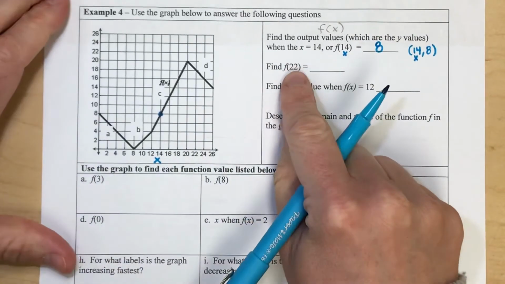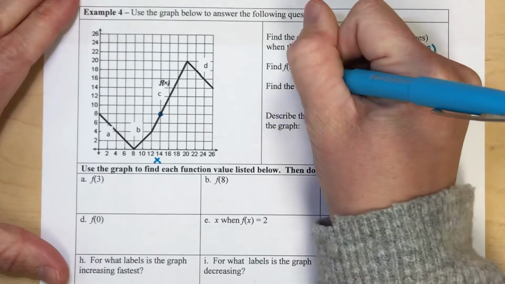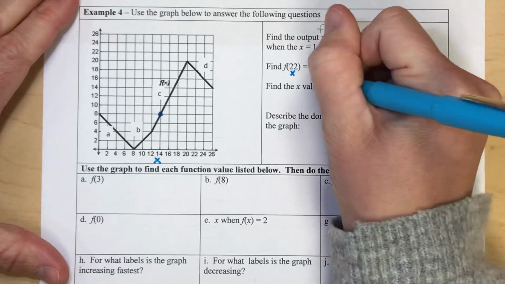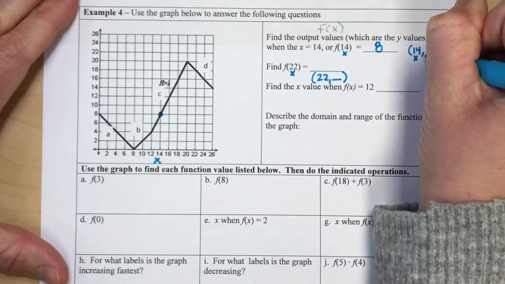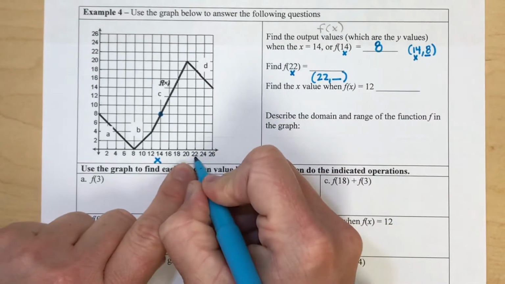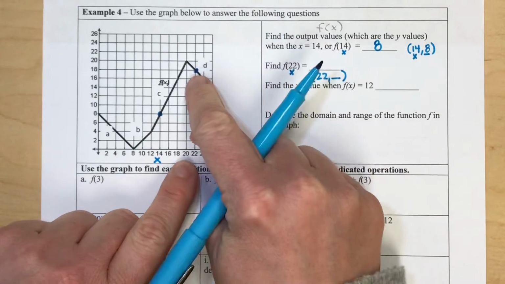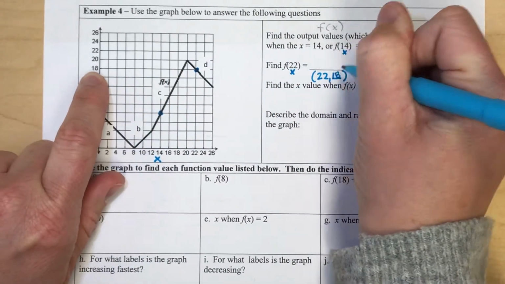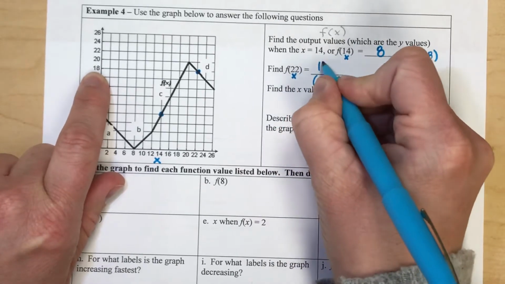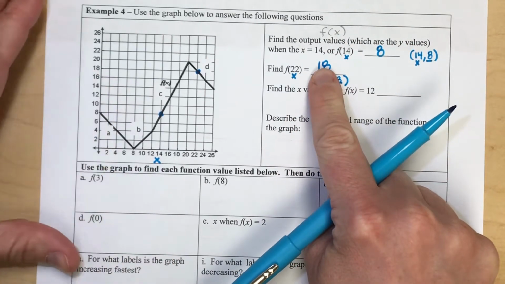Now in this question, find f of 22, the notation is f of x, so that means I'm given the point 22, comma something. Now find that value that was missing. Again on my x-axis, I'm going to find 22, go up to where my function is on my graph, and I see that the y value here was 18. Since 22 was given to me, I was looking for the missing y value of 18.